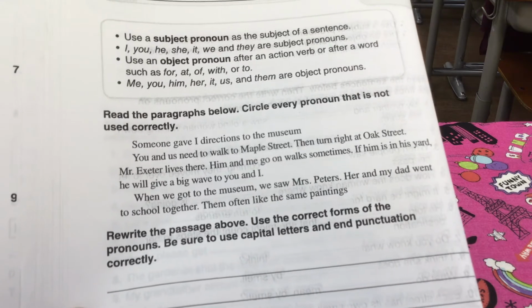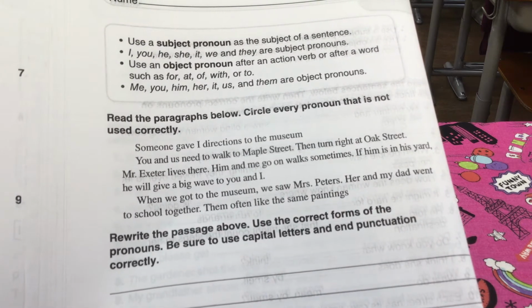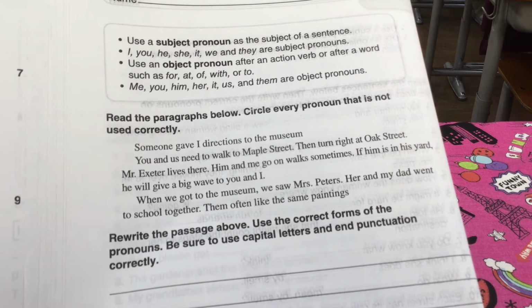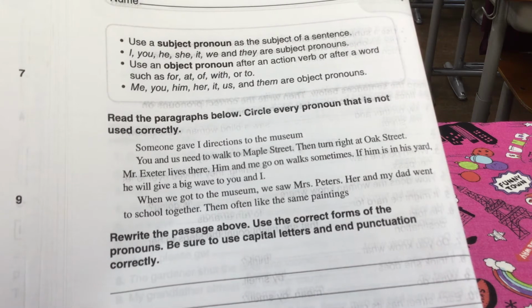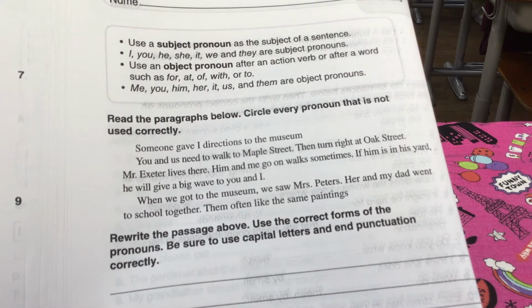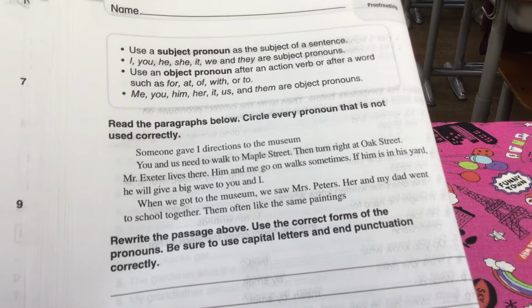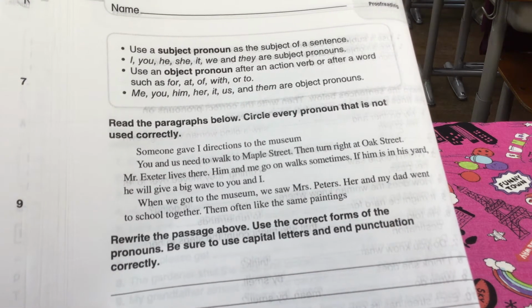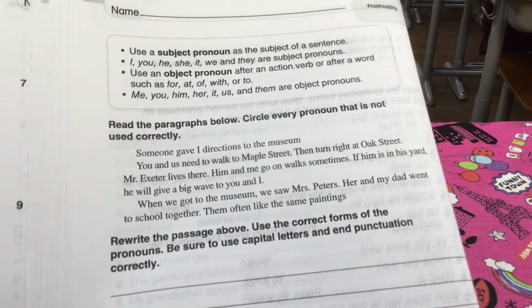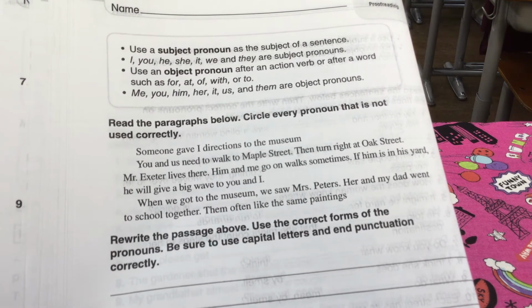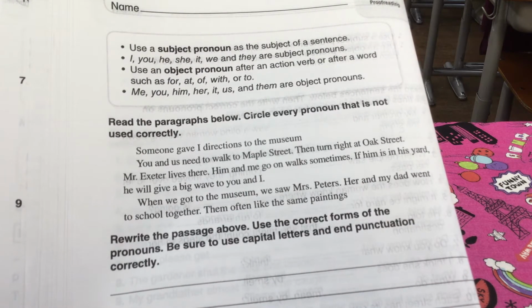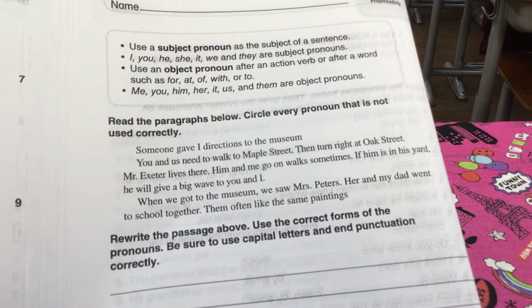Please listen to the directions. Read the paragraphs below. Circle every pronoun that is not used correctly. Please listen as I read the paragraph. Someone gave I directions to the museum. You and us need to walk to Maple Street. Then turn right at Oak Street. Mr. Exeter lives there. Him and me go on walks sometimes. If him is in his yard, he will give a big wave to you and I.